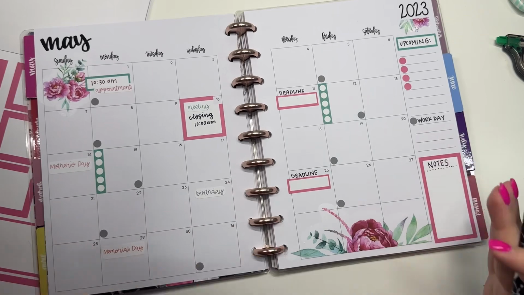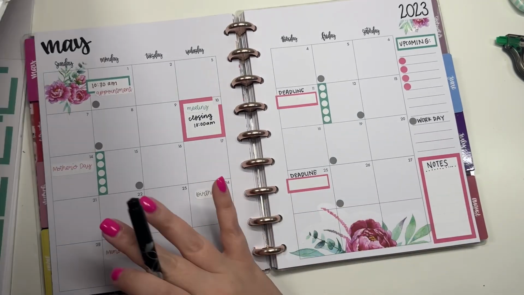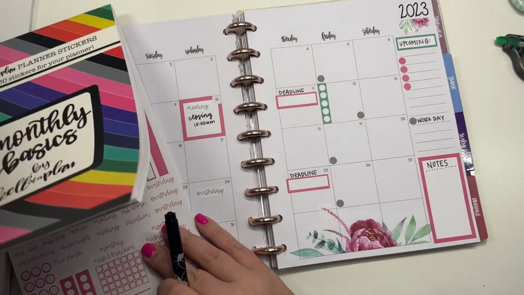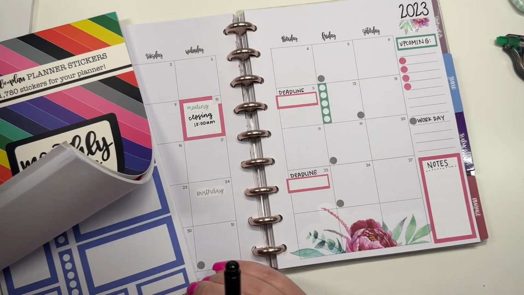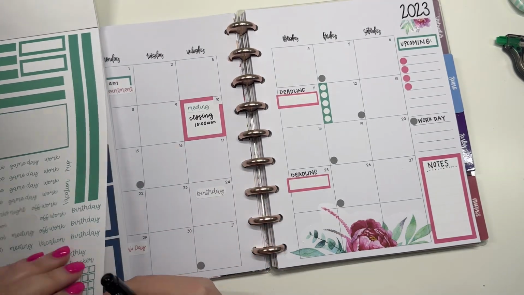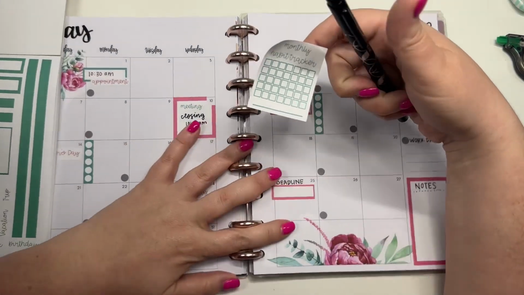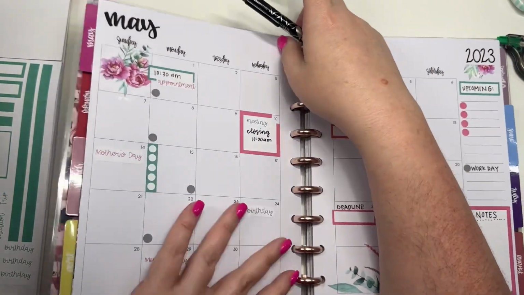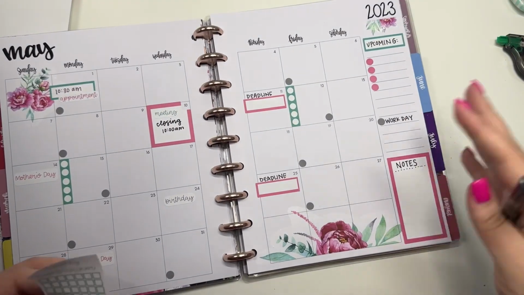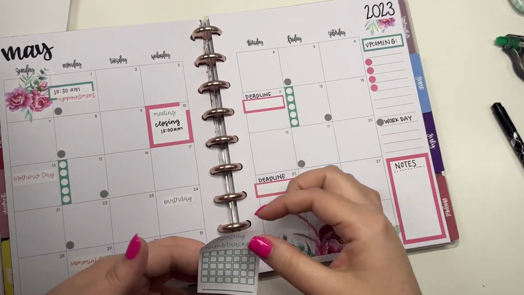All right, next is monitoring your goals. So in our monthly basics book, we have a habit tracker sticker, which is great for monitoring your goals. And maybe you don't want to call it a habit tracker. Maybe it's more like working towards a goal. I think that a habit tracker is still great for that.